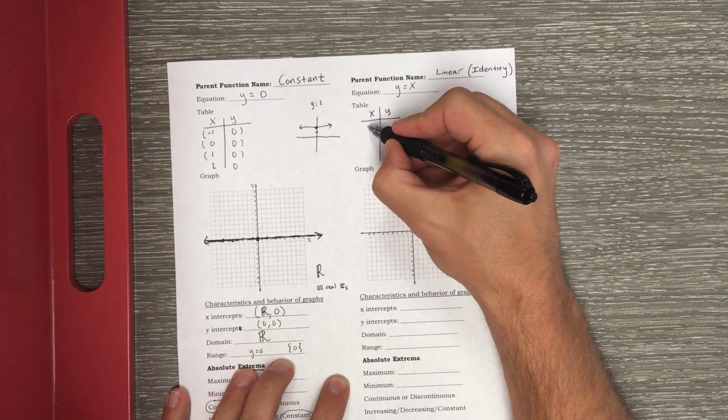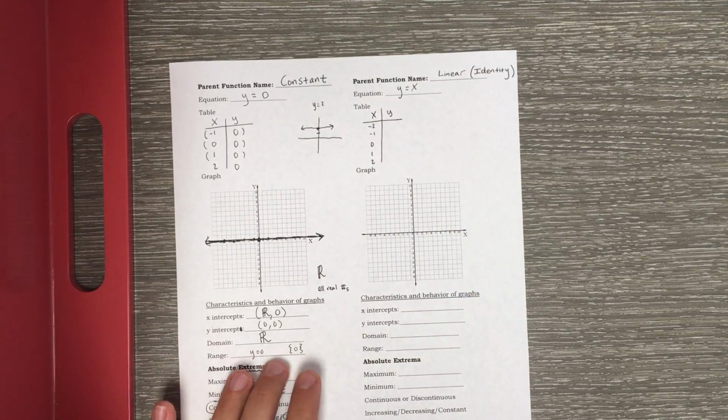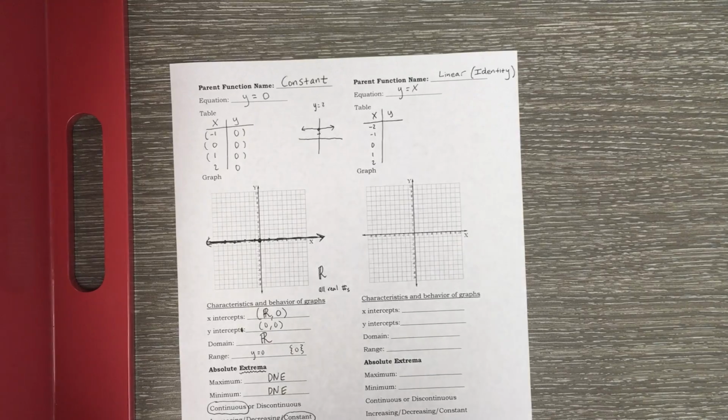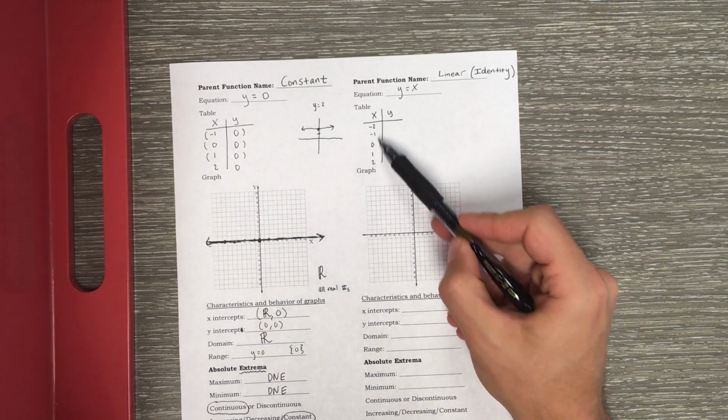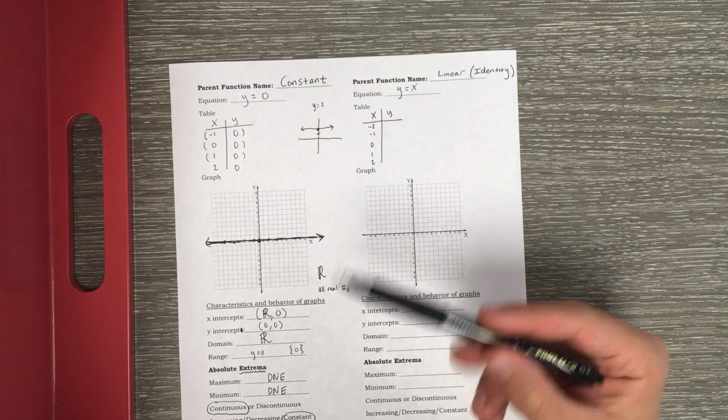Usually when I'm making tables, I may plug in a couple negative values, a couple positive values, and I'll definitely include 0 just because it's really easy to plug in. And then these are going to give me some points. So it doesn't matter that I'm choosing 2 to -2. I could have chosen any numbers over here, but I'm just trying to get a few so I have an idea of what this thing looks like.